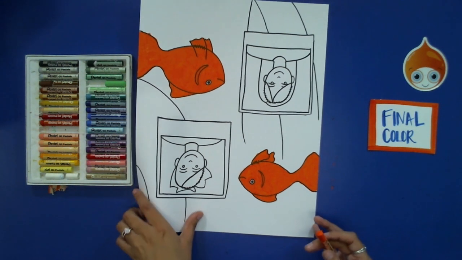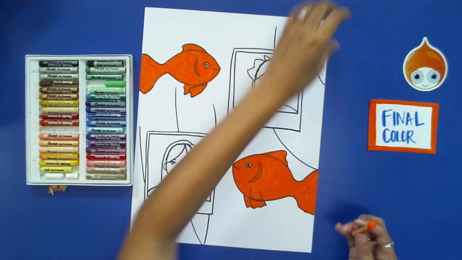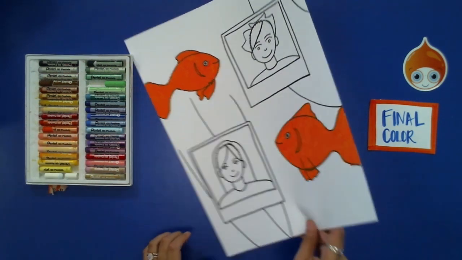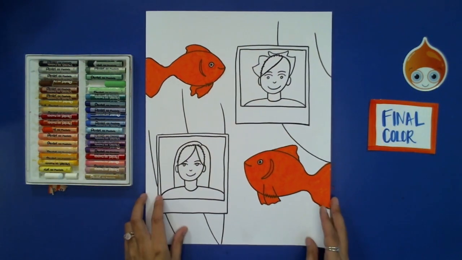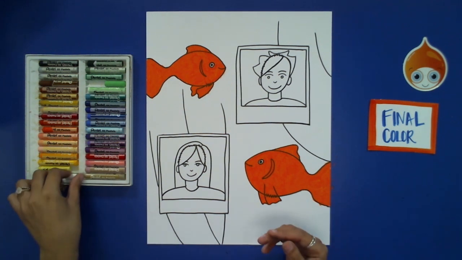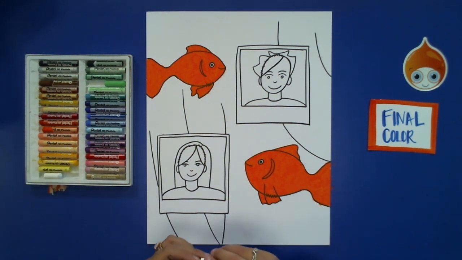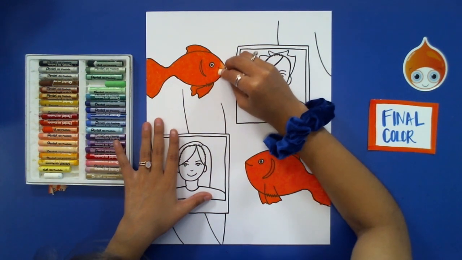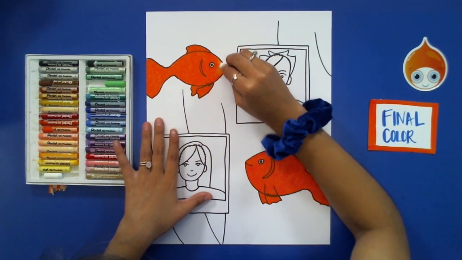Alright, so now that I'm done coloring in all of my objects with that one color, I'm going to take my paper and tap off the extra crumbs. And now I'm going to take my white and I'm going to add in some lighter areas. So I want to lighten up the tip of the head.